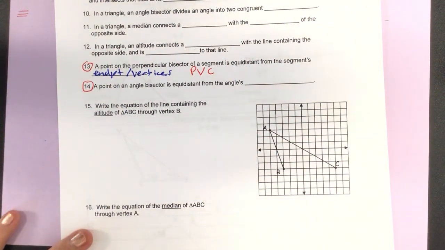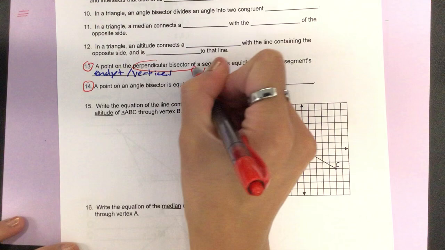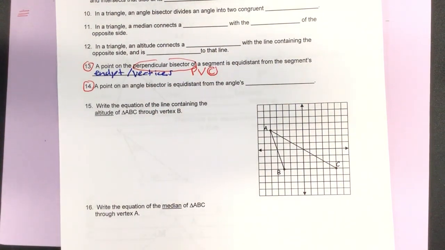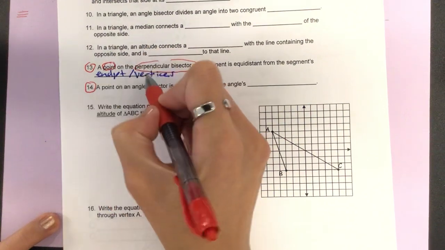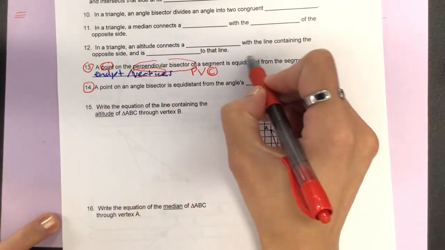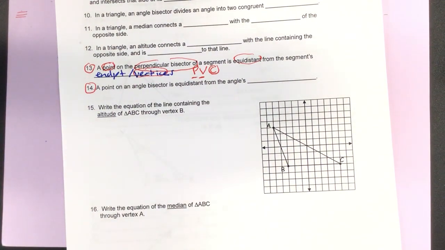PVC. Would you agree circumcenter is created by 3 perpendicular bisectors? Thumbs up. So then, if y'all remember, a point to vertices being equidistant is by circumcenter, which is created by 3 perpendicular bisectors. You'll see it again, okay?